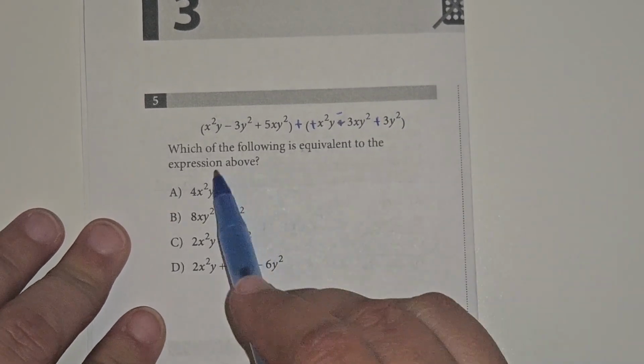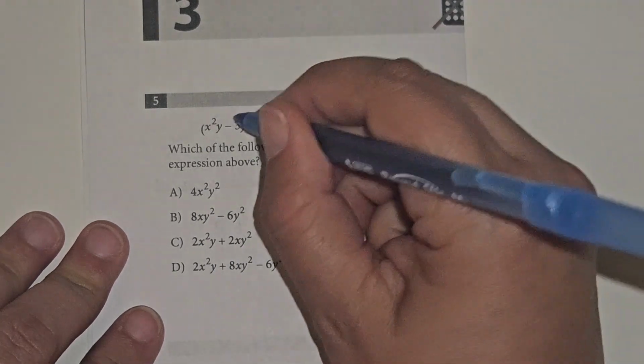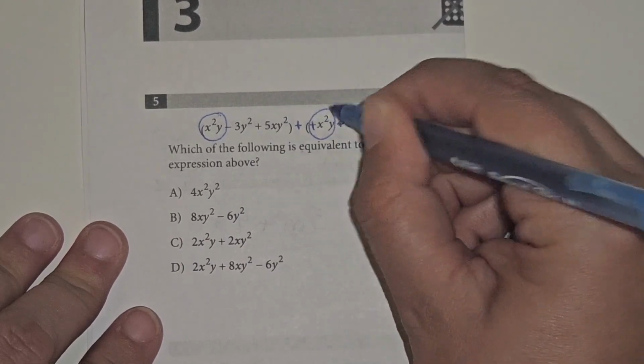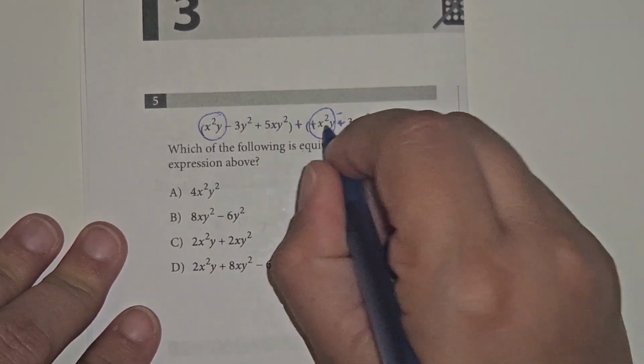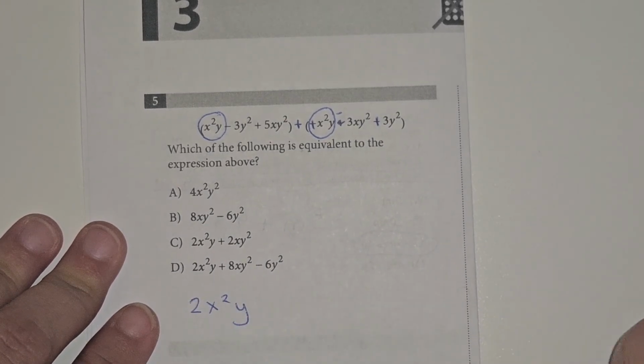All right, and now what I can do is I can see what combines together. So I have an x squared y and an x squared y. So 1, 2, 2x squared y.